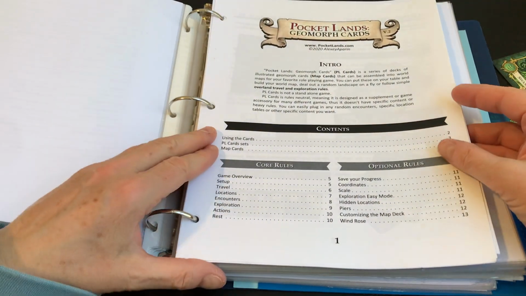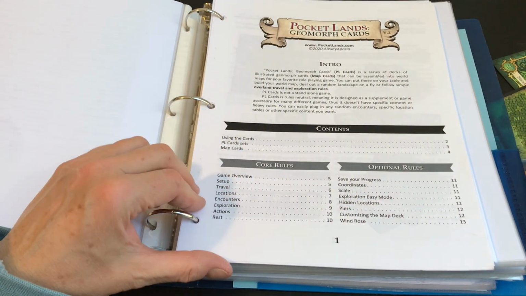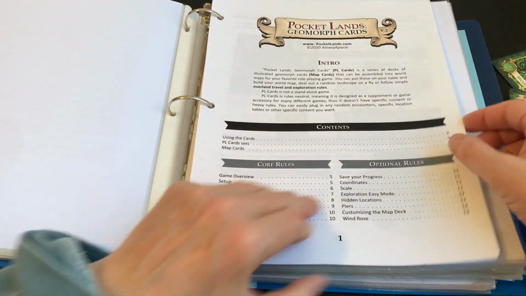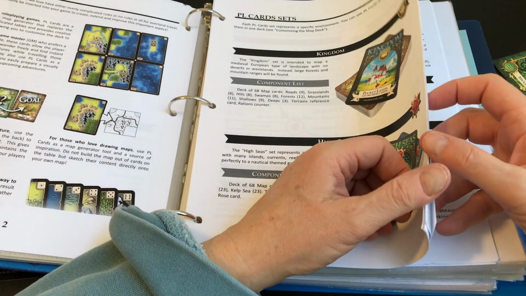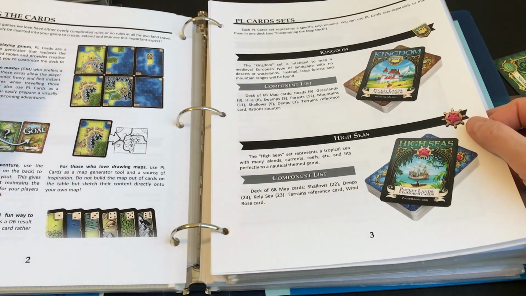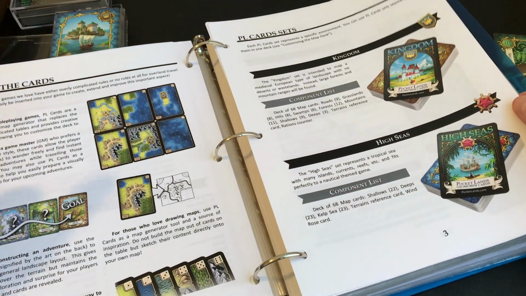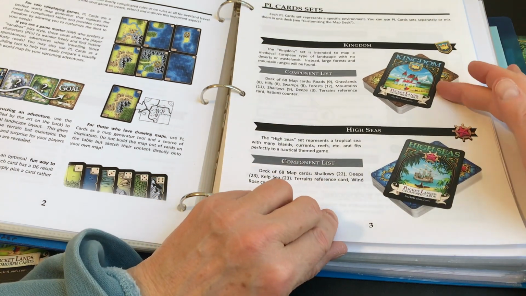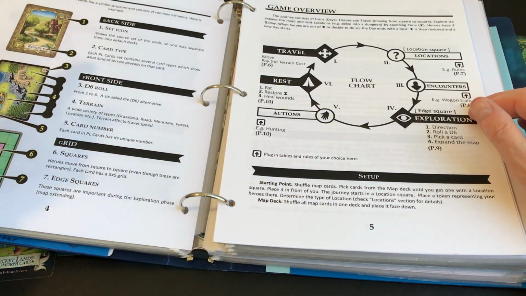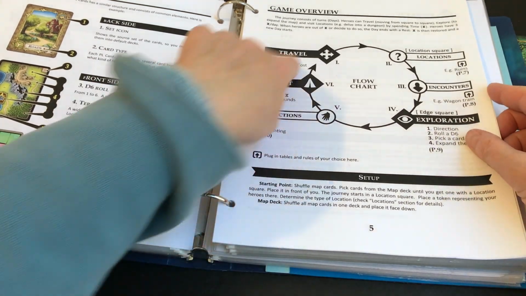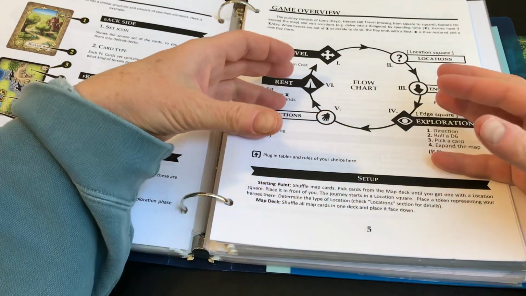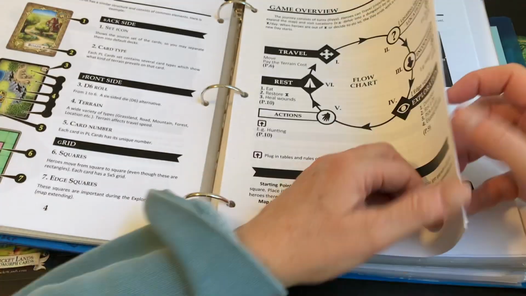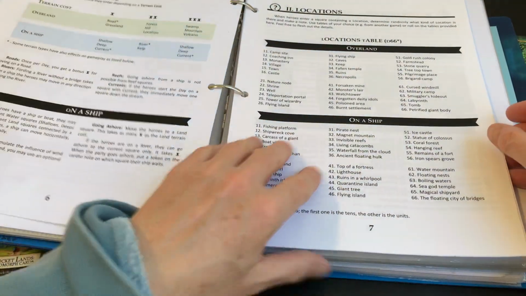Then separate from that, with the cards themselves, are the rules that go with the cards to explain how you can put them together, how you could use them either in solo role-playing or as a GM, and what's in the Kingdom, the High Seas and the Swamp, as I said. It is basically a journey game where you are traveling, moving, going to different locations, having encounters, taking actions, and resting.